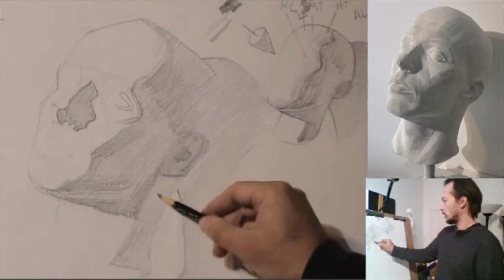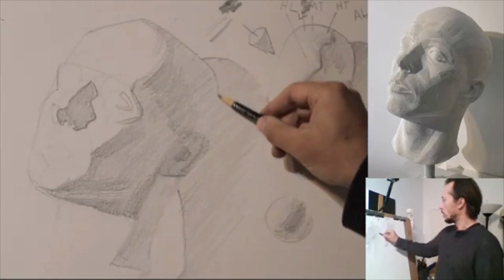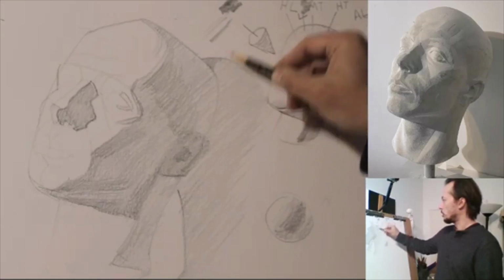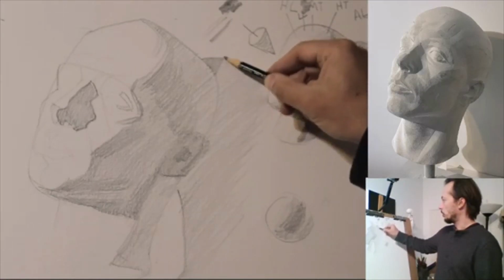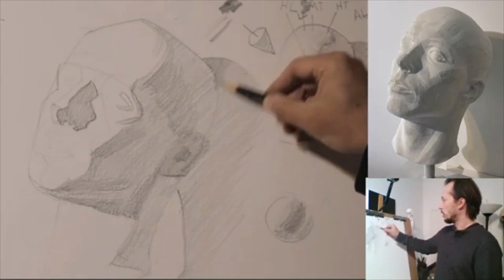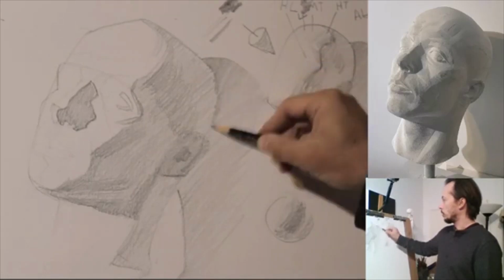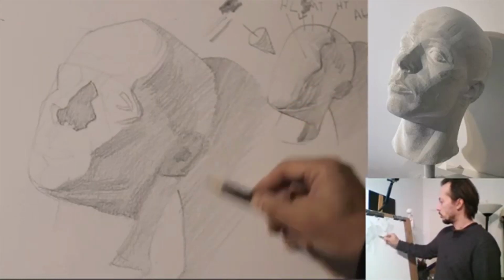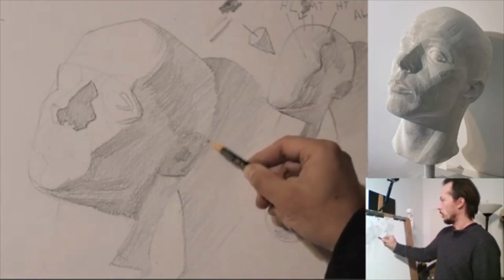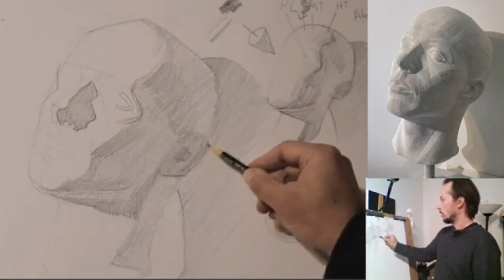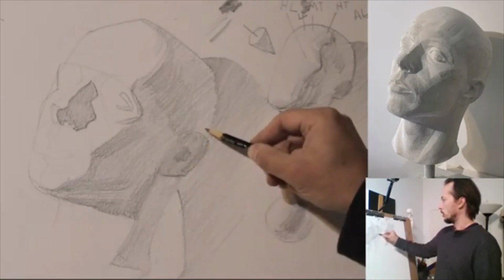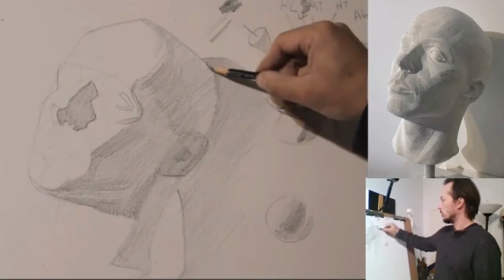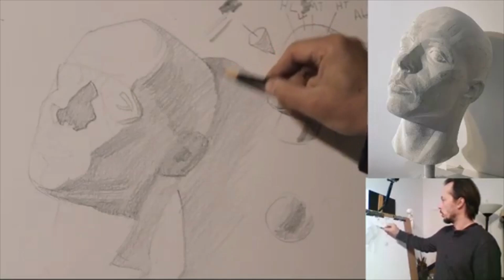And then I want to make the cast shadow darker right here. Again, slightly changing the direction of hatching. And I'm going to gradate it from darker to lighter as it goes down. But I want the ear to be significantly darker, the back of the head a little bit lighter, and here is the darkest core shadow on the wall.